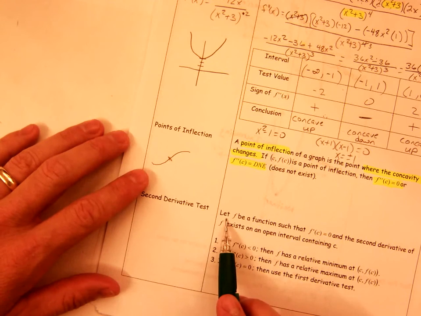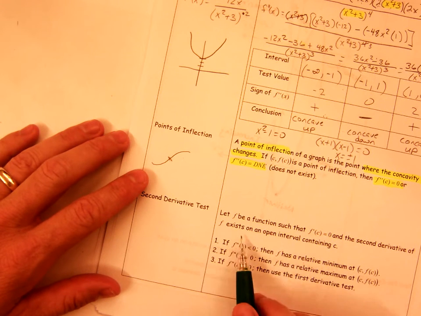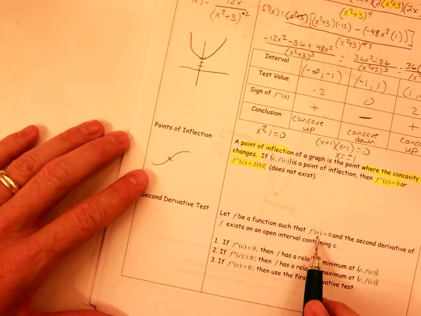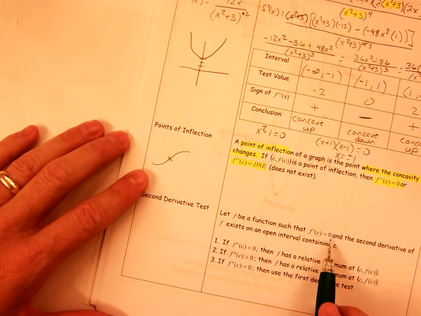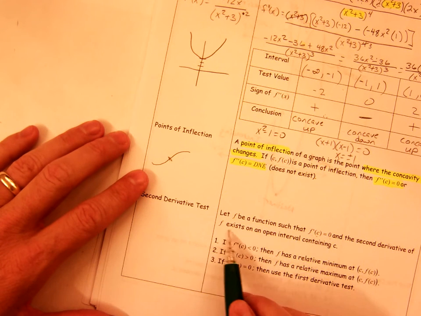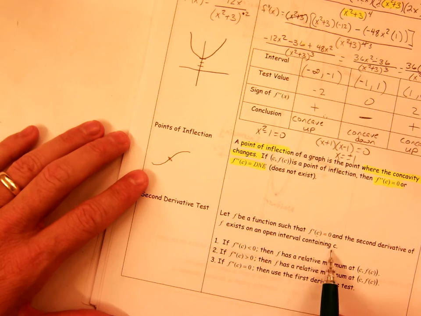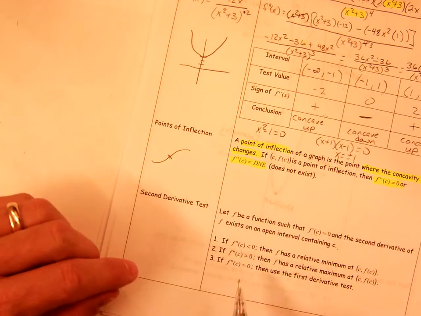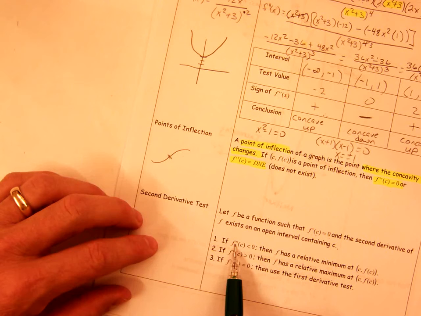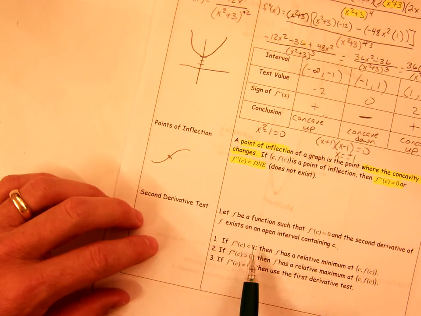Okay, so let f be a function such that the first derivative of f at c is equal to 0 and the second derivative of f exists on an open interval containing c. The second derivative test says if the second derivative is 0 or less than 0, then it's a relative minimum at that point.